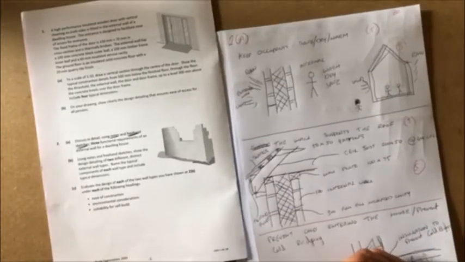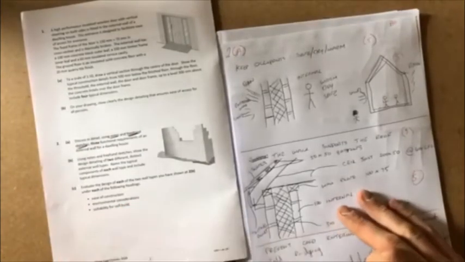Because if you just put in a sketch, you only get half the marks. If you only give down 3 functional requirements and give 1 sketch, you only get half the marks. If they ask for 3 functional requirements, they want 3 sketches and they want 3 different notes. So it's important that we do that. Okay.